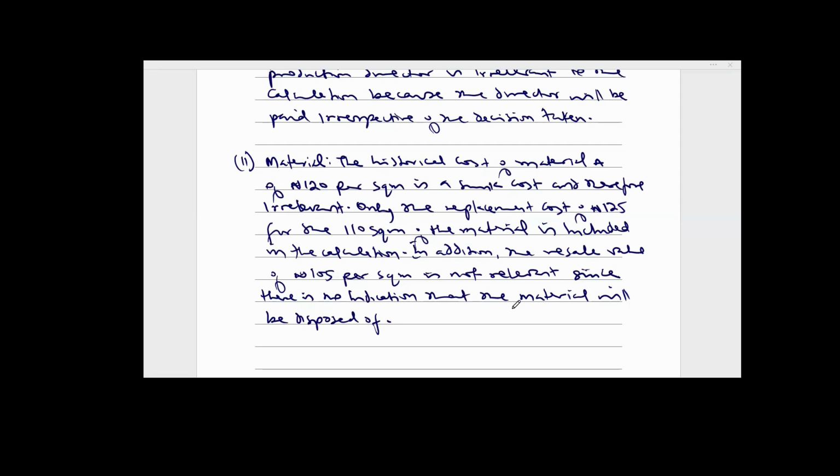We are now told that 30 liters of material B has to be purchased specially for the contract, and the minimum order quantity from the supplier is 40 liters at a cost of 90 naira per liter. Tompolo has no use for this material after the contract is executed. So, how do we treat material B? We are told that 30 liters will be needed, but the minimum the supplier can give is 40 liters at a cost of 90 naira per liter. So how do we treat that information?